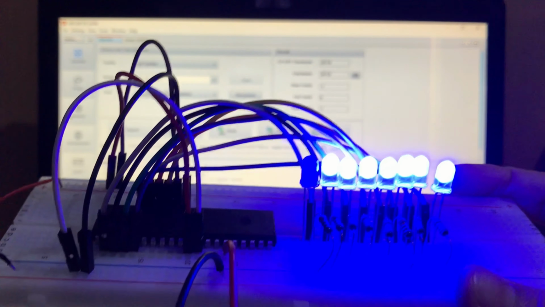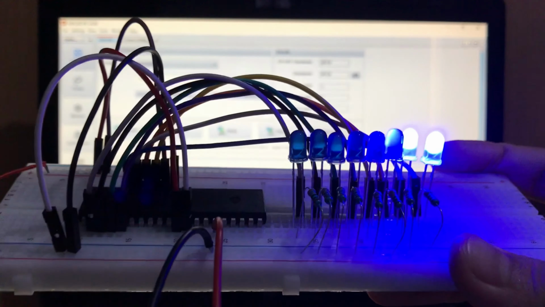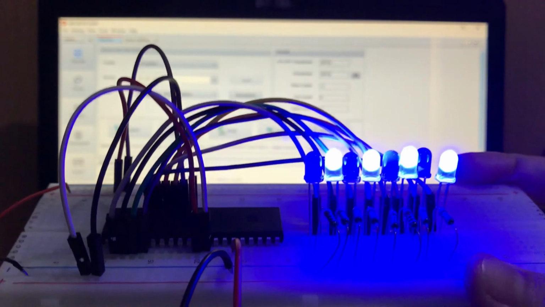There you go. So with the 250 millisecond delay, we can see that the LEDs are having those delays, and the LEDs are used with resistors, because the resistors were connected to the negative terminal of the LED, and the resistor was connected to the ground.